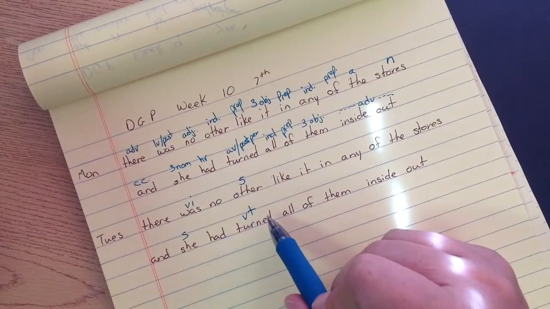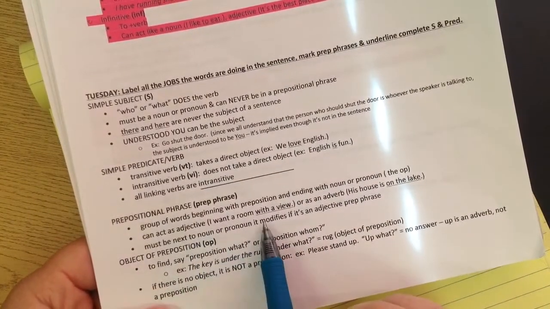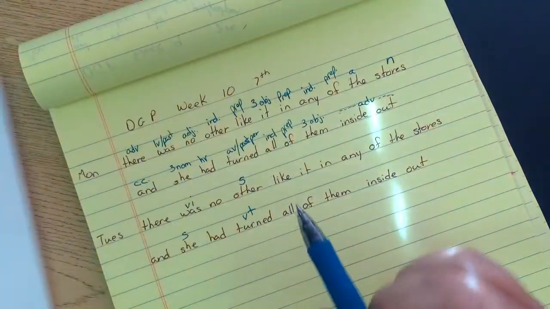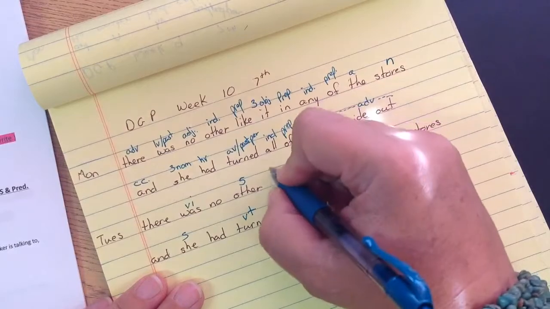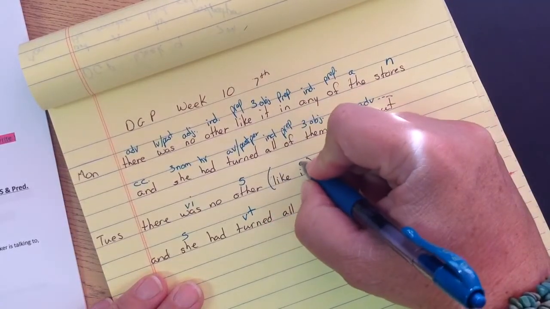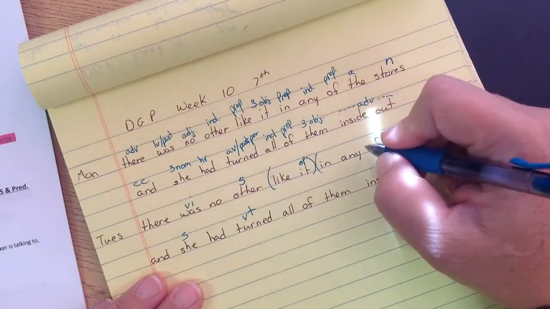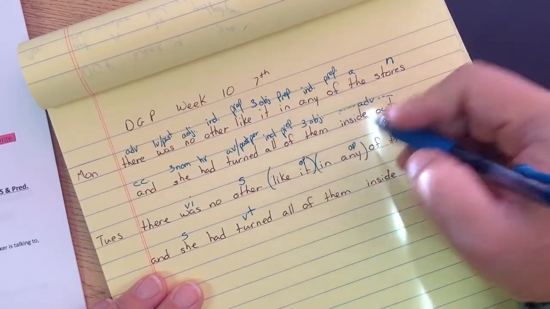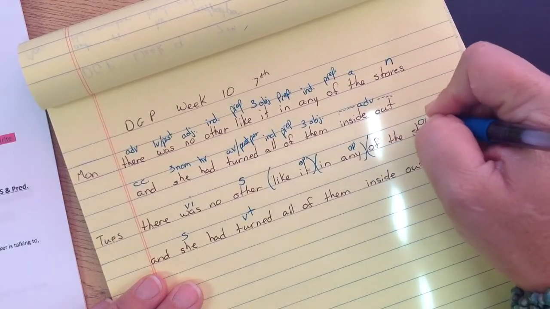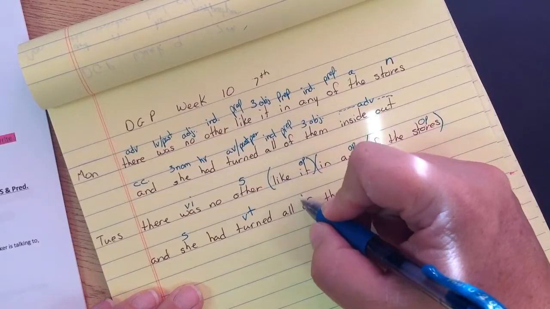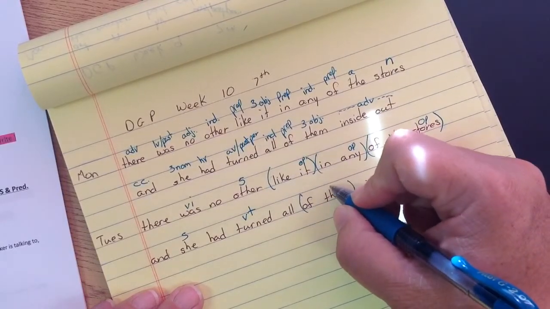Okay, I don't have to label the helping verb because it's just part of this. And then I go on. Sorry, I was looking right here for both those. Then I go on to my prepositional phrases. I know that a prepositional phrase is begun by a preposition and ended by the object of the preposition. So every preposition, like is a preposition, like what? It. That must be my OP. In was a preposition, see? So in what? In any. That's my OP. Of was a preposition, of what? Of the stores. That's my OP. That's the end of it. Of was my next preposition. Of what? Them. That's my OP.